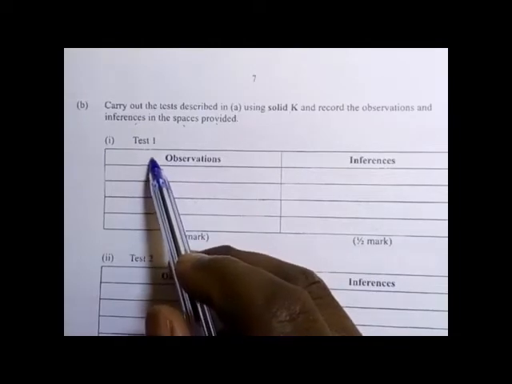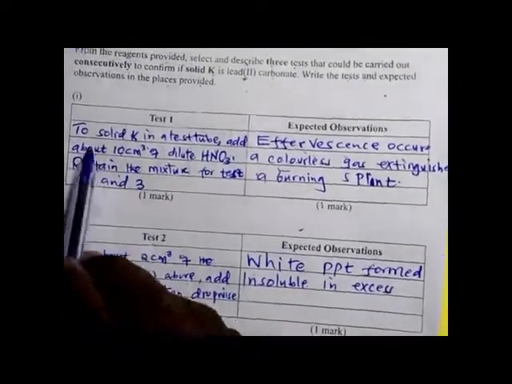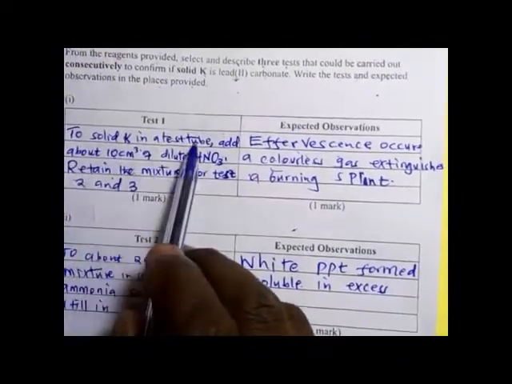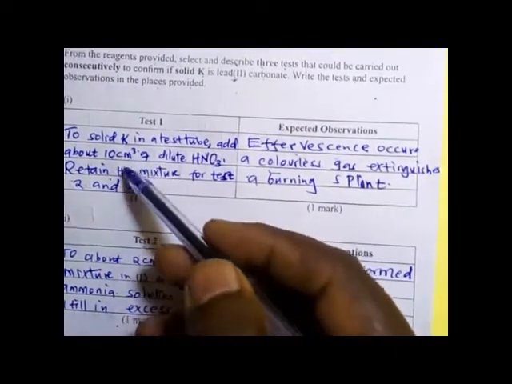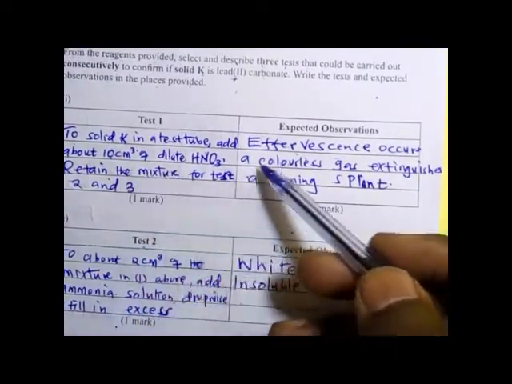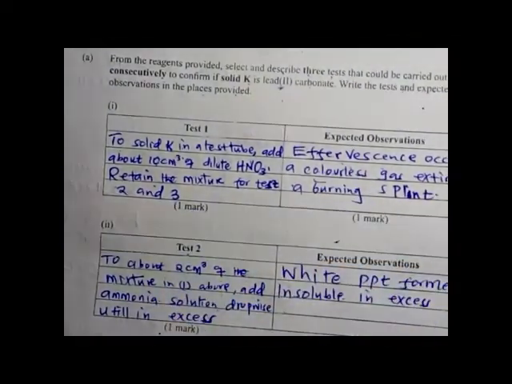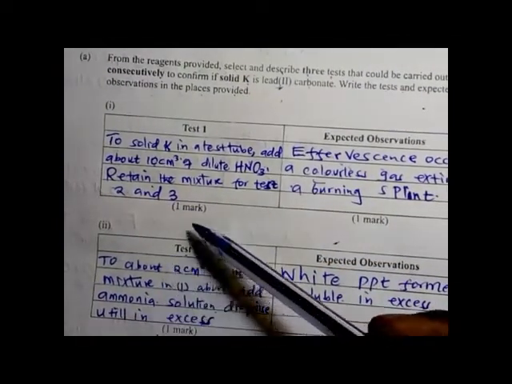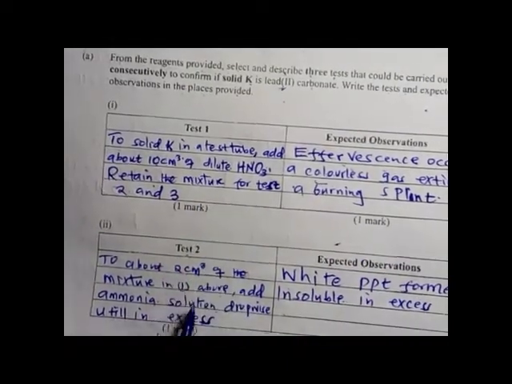So they were supposed to first put solid K in a test tube, add about 10 centimeters, and make the observation practically. The majority did not understand that. I think that's why they failed the practical part very much this year.